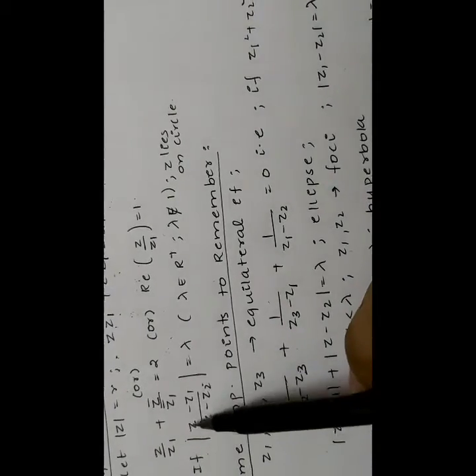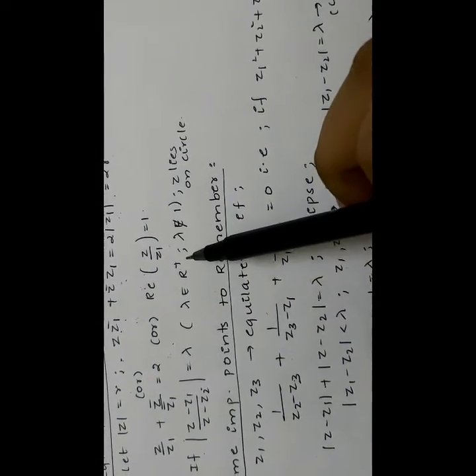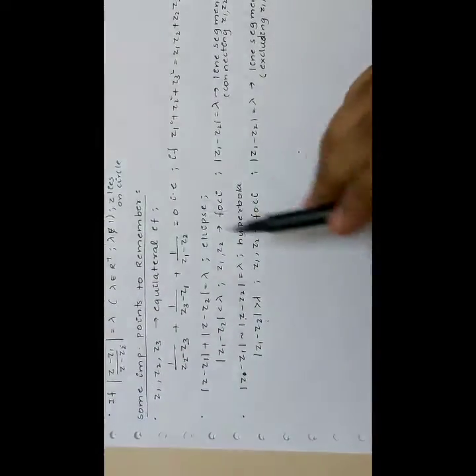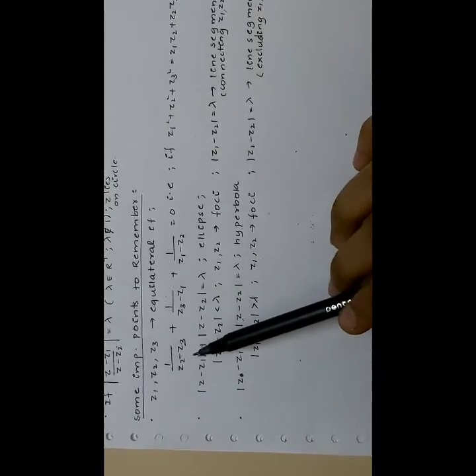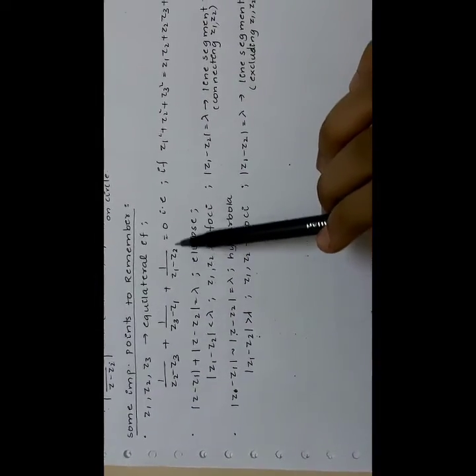If modulus of z minus z1 by z minus z2 is lambda, where lambda belongs to real numbers, and it is not equal to 1, then z lies on a circle. Some important points to remember. z1, z2, z3 form an equilateral triangle if 1 by z2 minus z3 plus 1 by z3 minus z1 plus 1 by z1 minus z2 is 0.